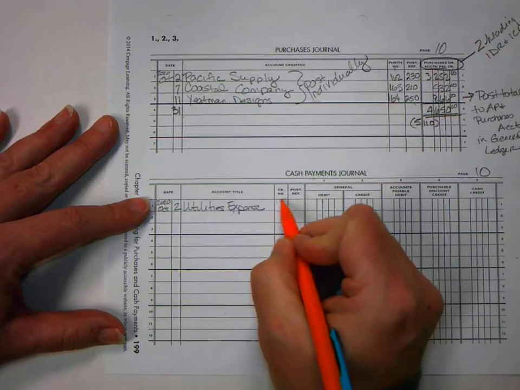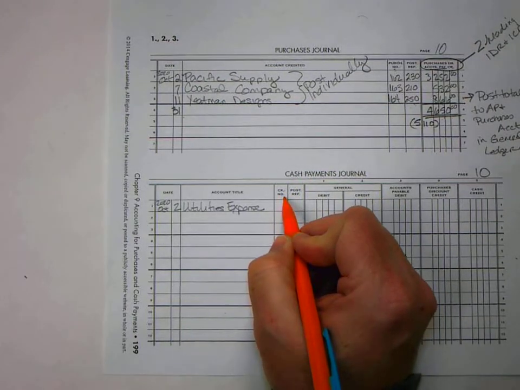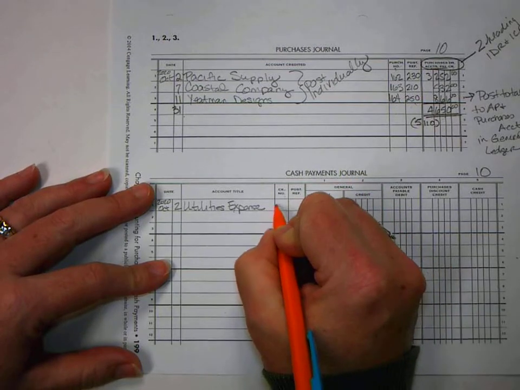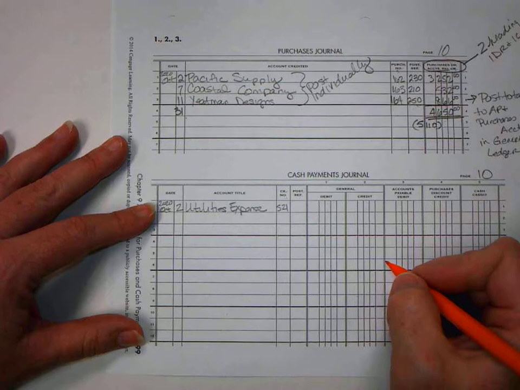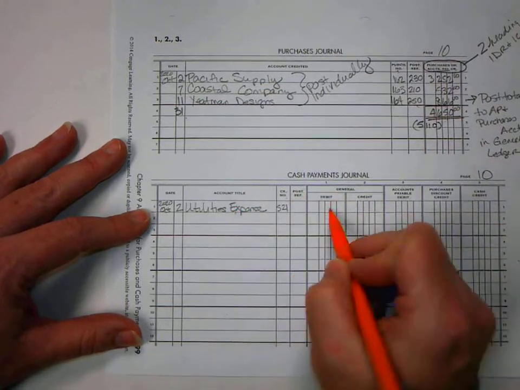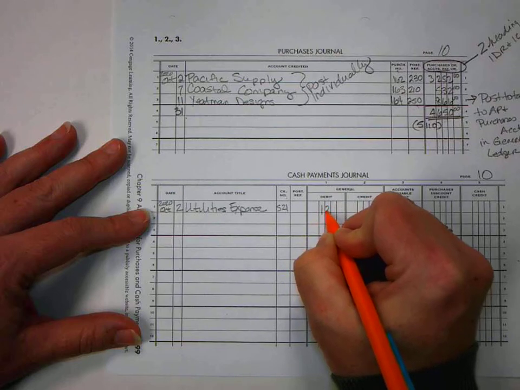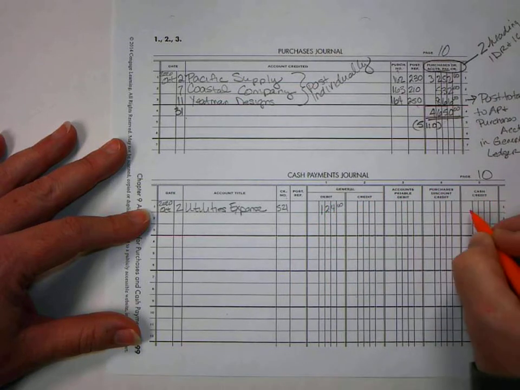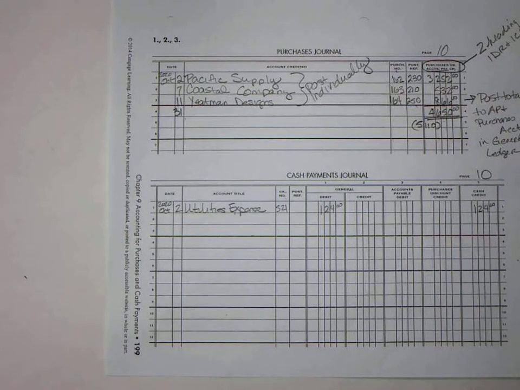And again, this column, because it's cash payment, has the check number already there, so you don't have to put the C, but you do need to put what check number it was. So check number 521. An expense, general debit for 124, and we wrote a check for 124.